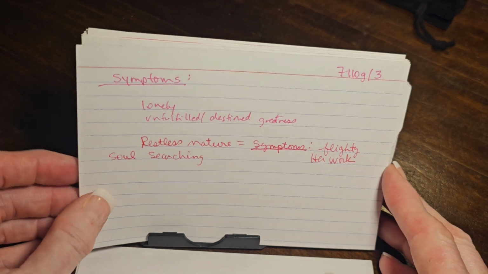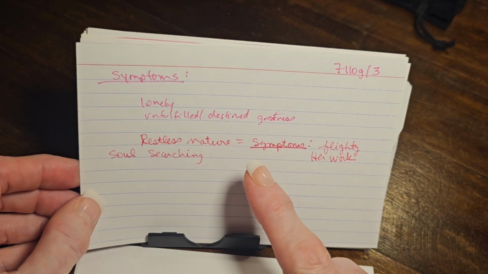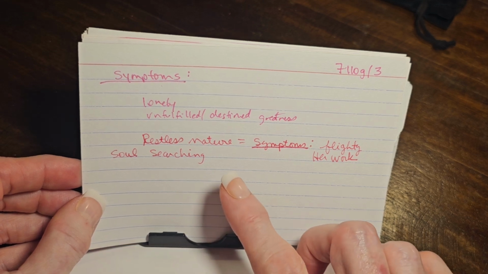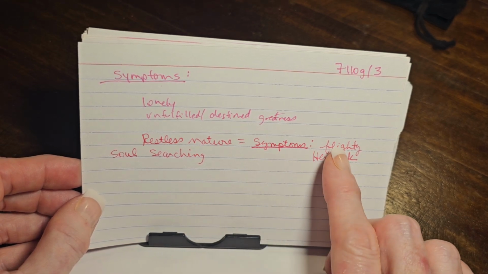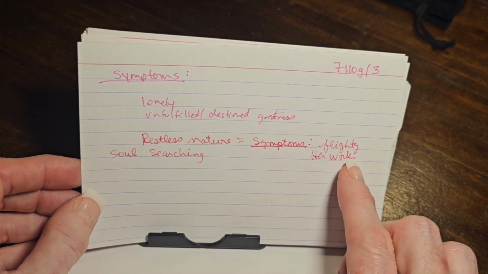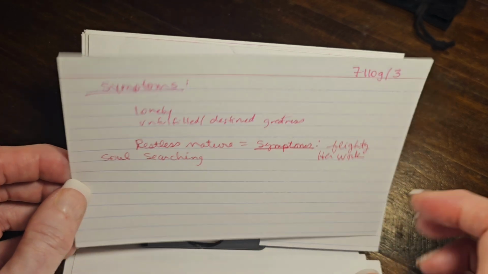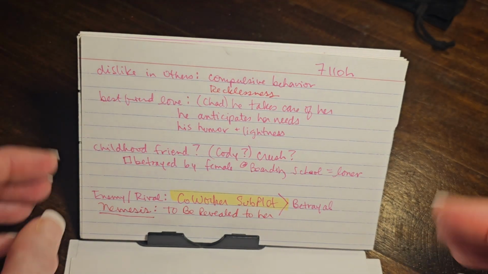What are the symptoms of her worldview? She's lonely, she's unfulfilled but feels like she's destined for greatness. She has a restless nature. The symptoms are she's flighty and she dives into her work. She's always soul searching, but she buries herself in the work at hand. So another thing to get to know about her.